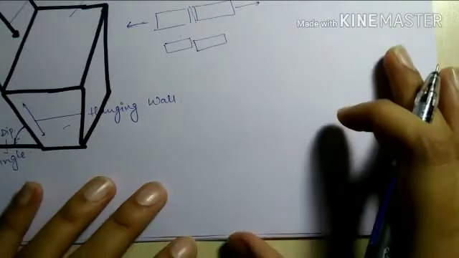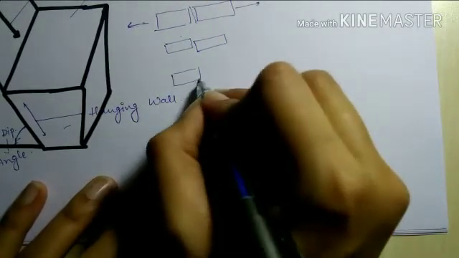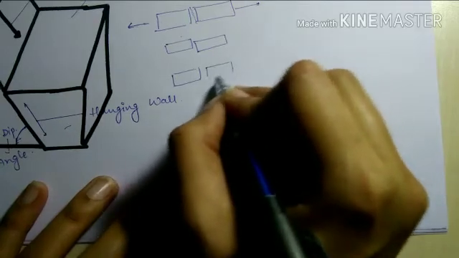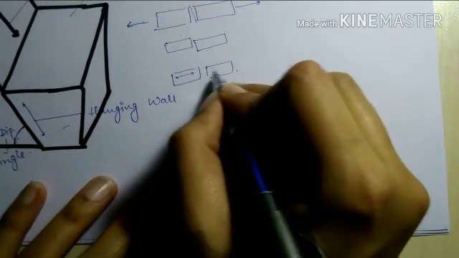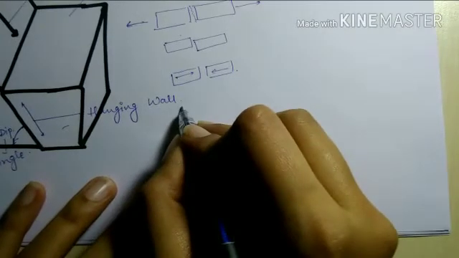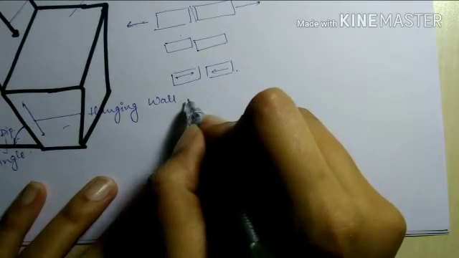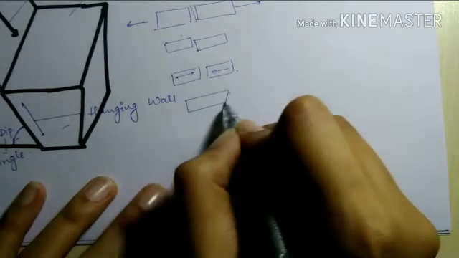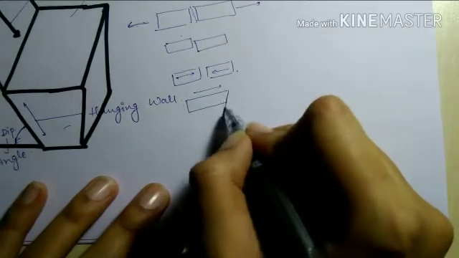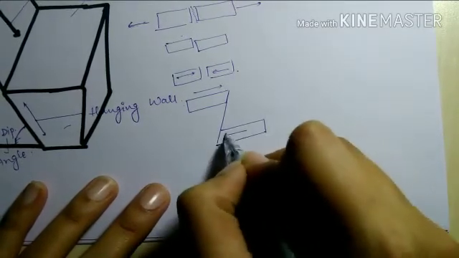But in this one, that is reverse fault, there are compressional forces. That is, the forces are acting towards each other. So the blocks slide past each other. One is going upward in this direction while the other goes in the opposite direction.